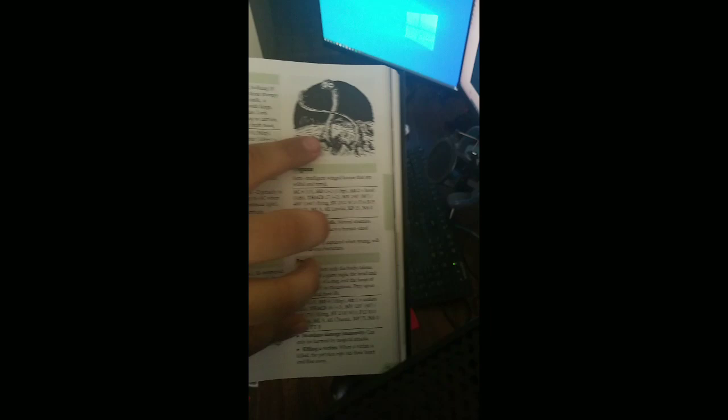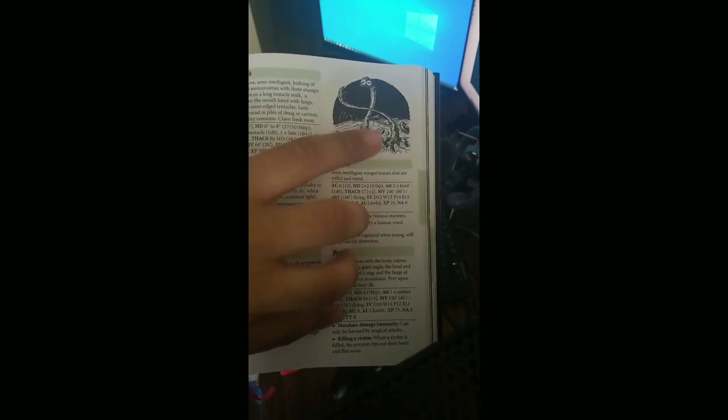See this guy right here? Poking up out of the earth? That's an Otyugh.